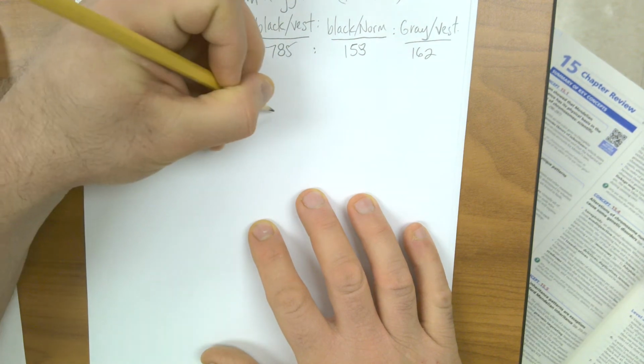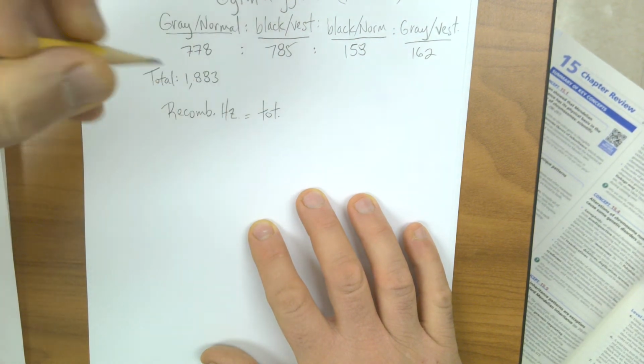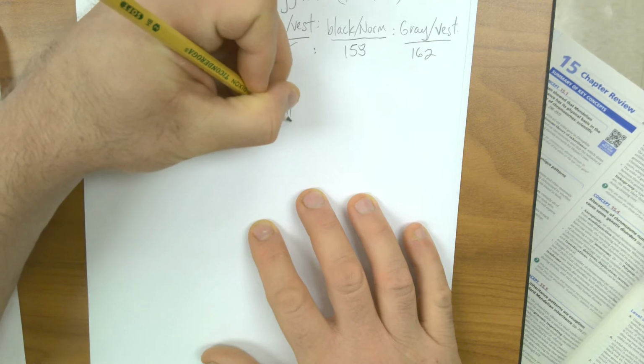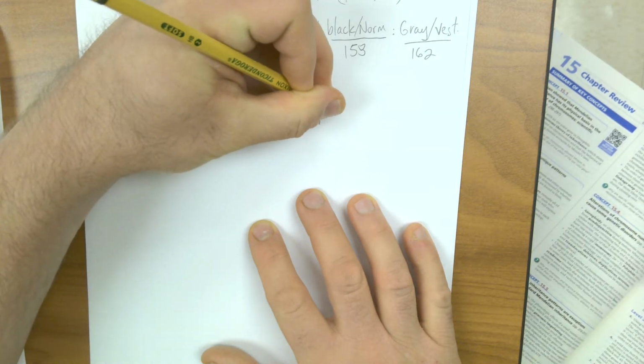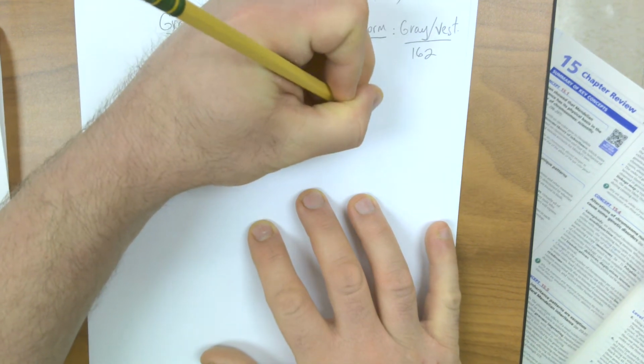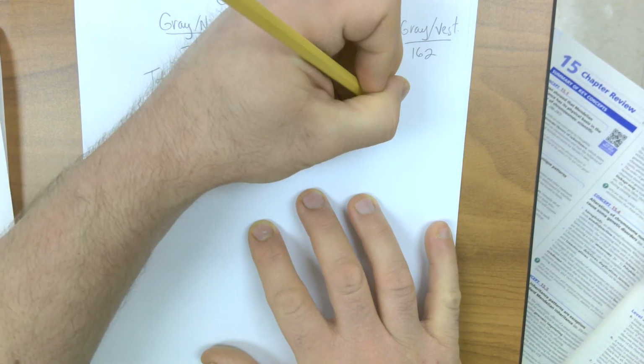And the way you do that, you take the total number of offspring that are, this is key, unlike the parents.